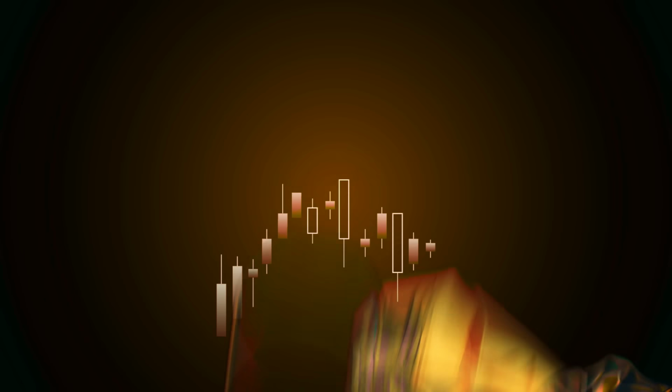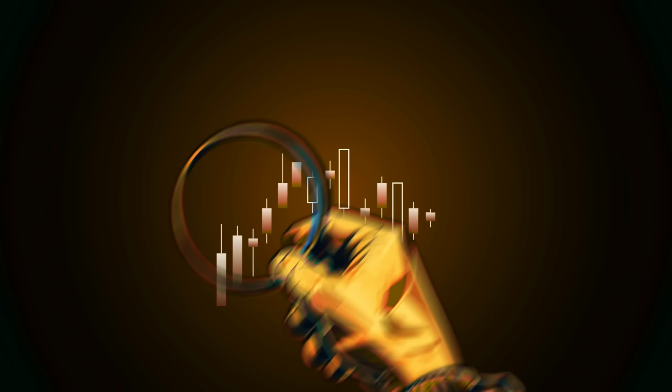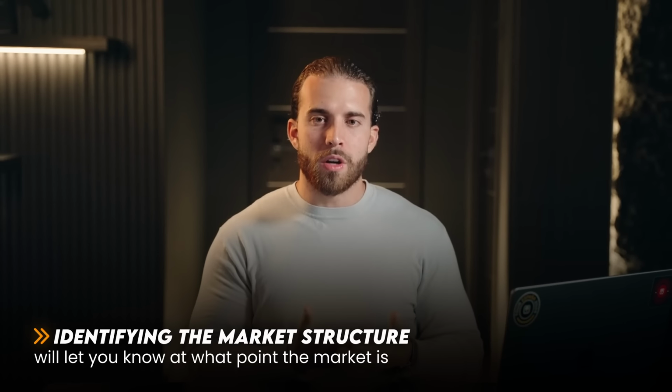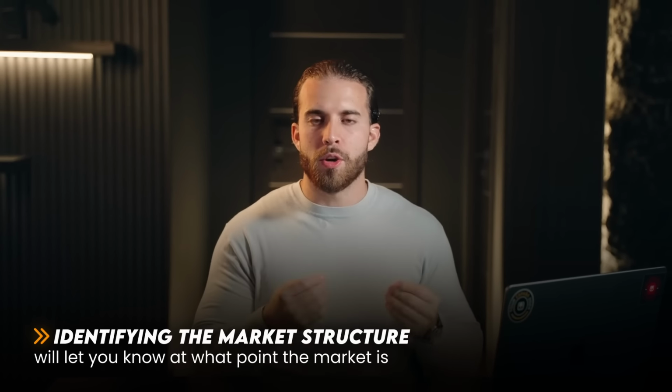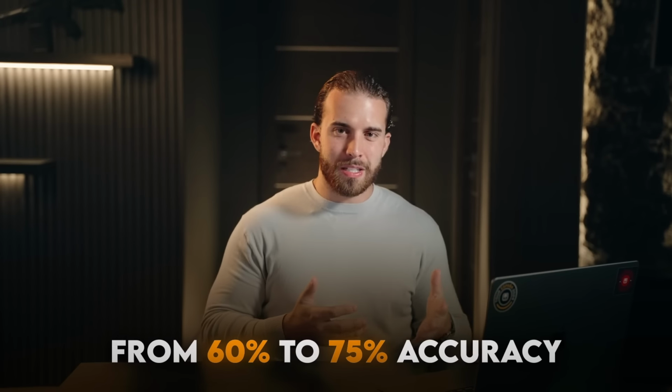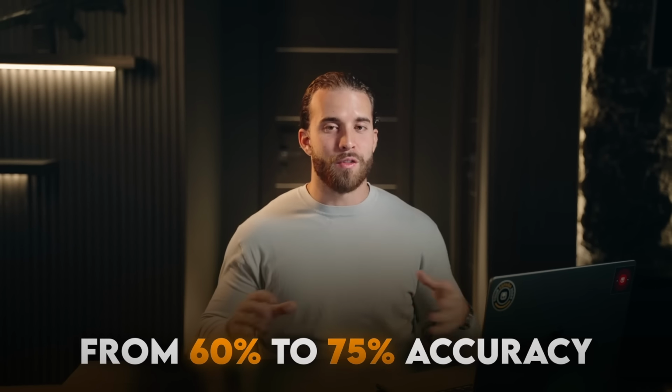This is the exact same thing in the markets. When you do market structure and your top-down analysis and you understand whether the market is bullish or bearish, you can decide: should I chase this market and continue buying with it? Or is the market at too high a price or too low a price, so I should wait for a retracement before I execute the trade? Identifying the market structure correctly will let you know exactly what point the market is at, and you can make a decision right then and there, which the majority of the time is going to give you anywhere from 60 to 75% accuracy on every single one of your trades.